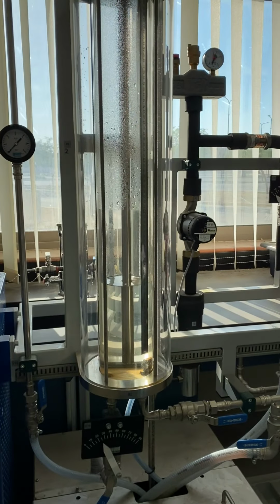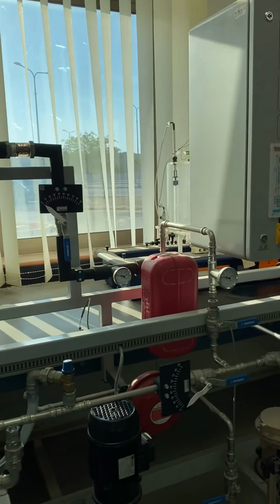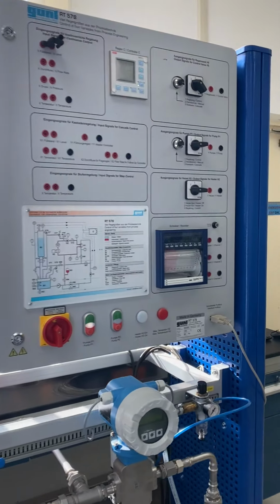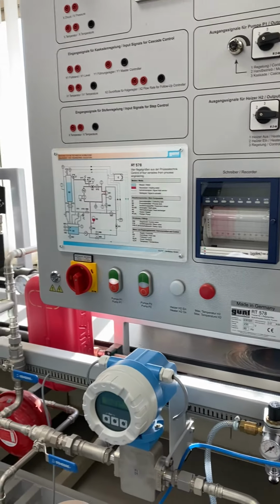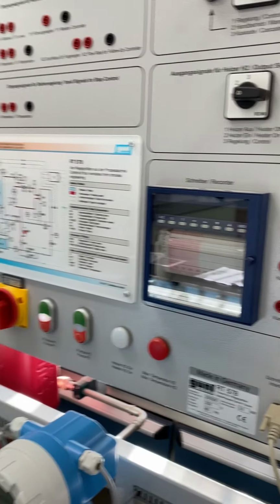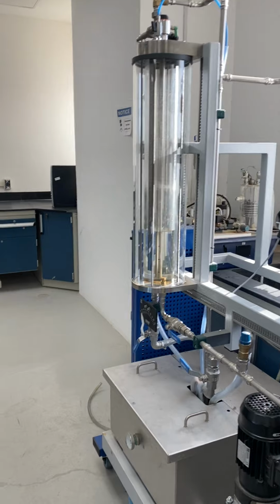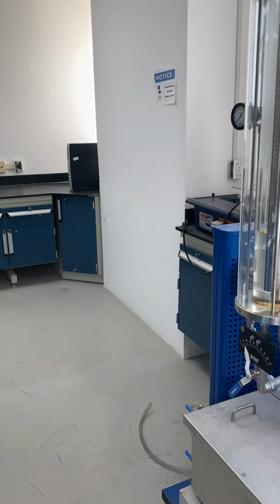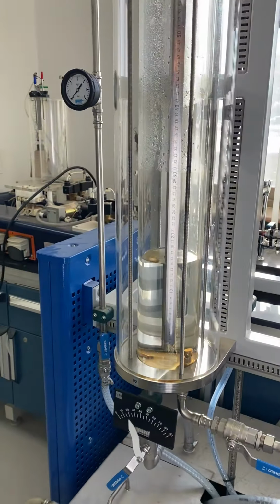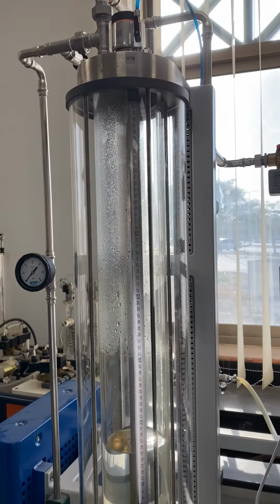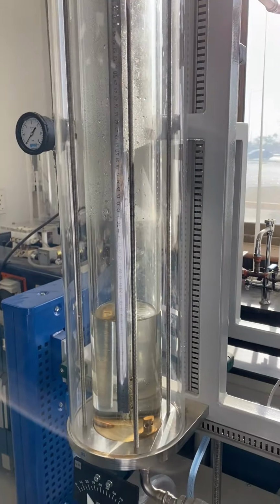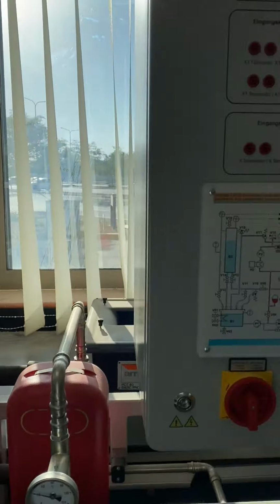And I would like to welcome you guys to the second experiment in the instrumentation process control lab, where in this experiment, inshallah, we will try to control liquid level inside this tank B2.